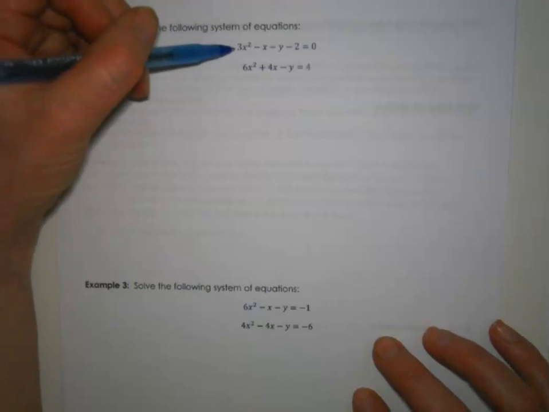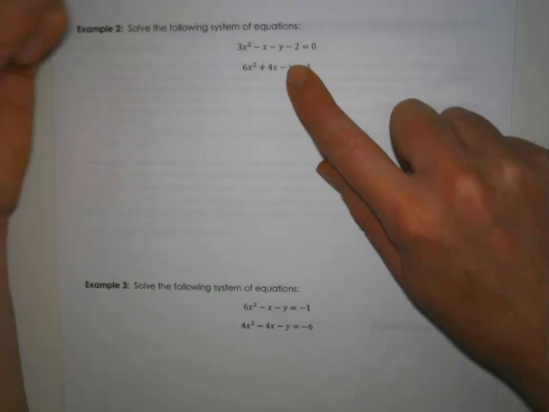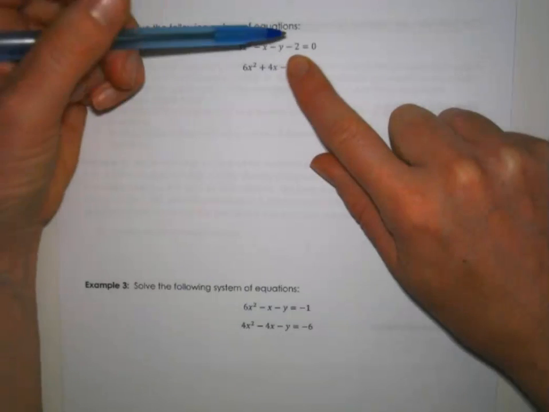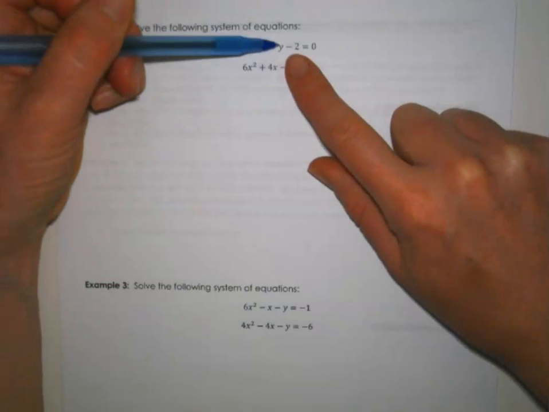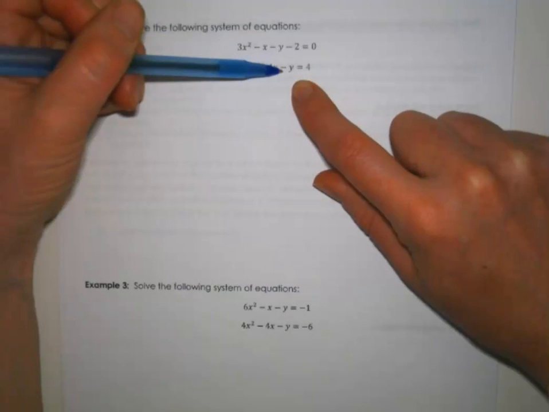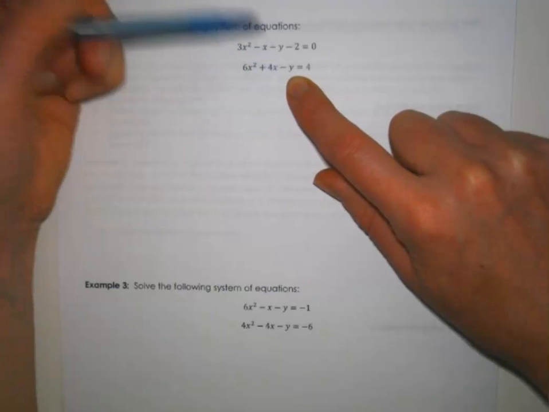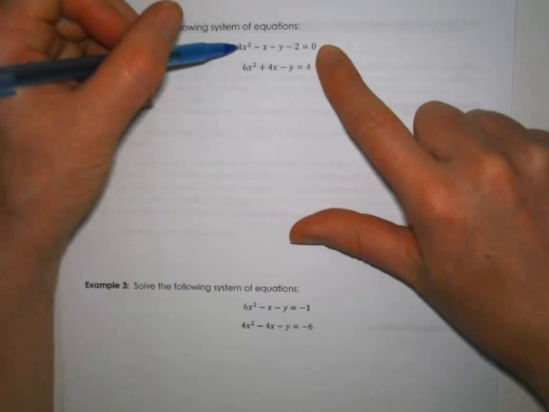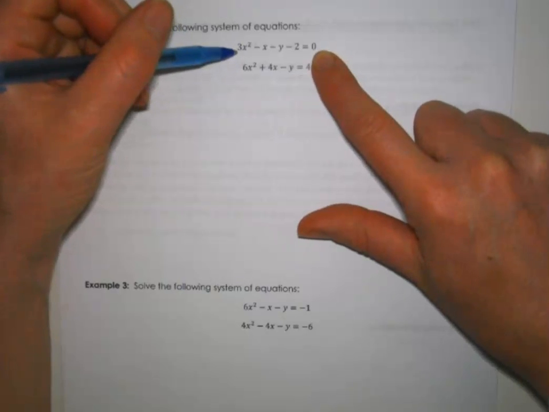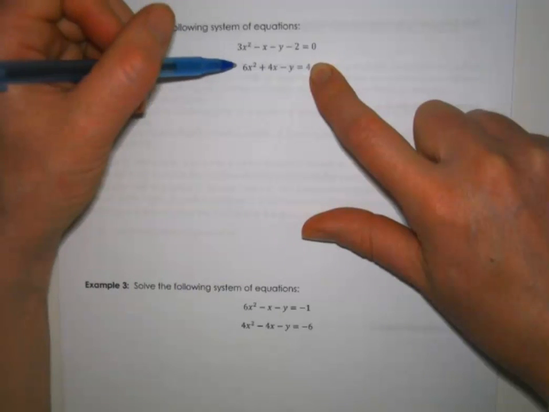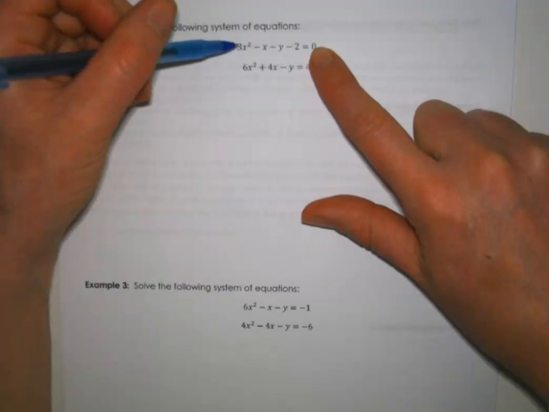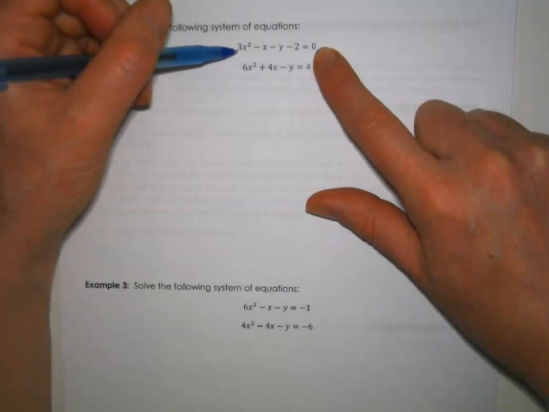So in this case, same thing as what I just mentioned for substitution, what we want to do is get rid of the y. So we have two negative y's. In order to eliminate them, one of them would have to be positive. Now the other thing to be aware of is that when you have two quadratic systems, you want to have them both set equal to 0 to make the solution as simple as possible.